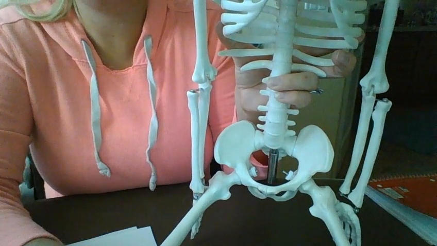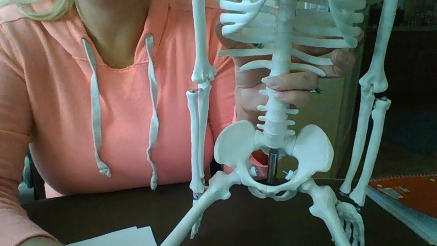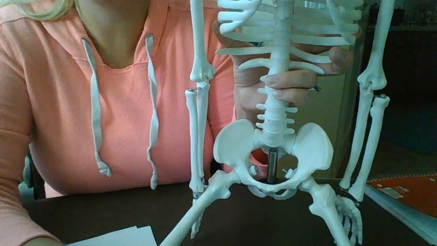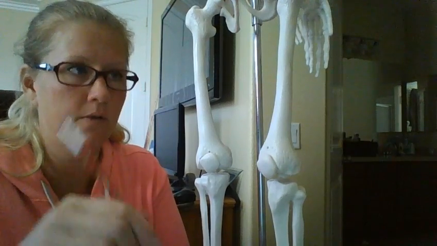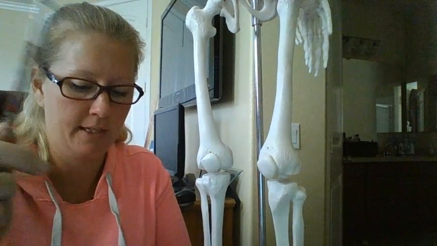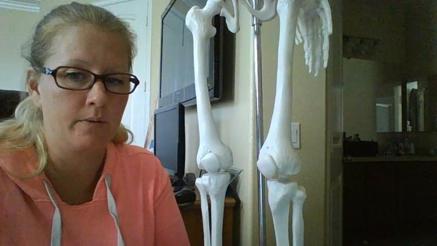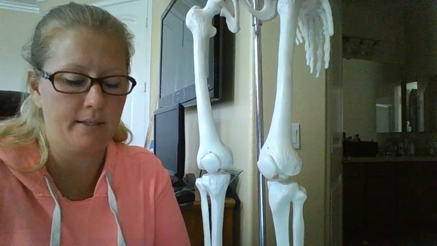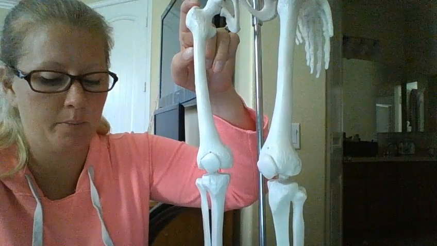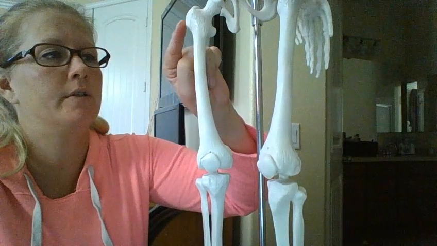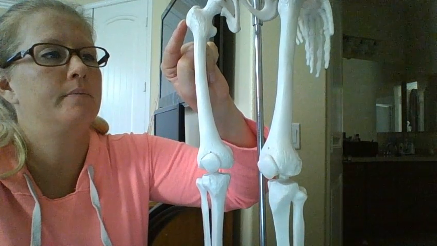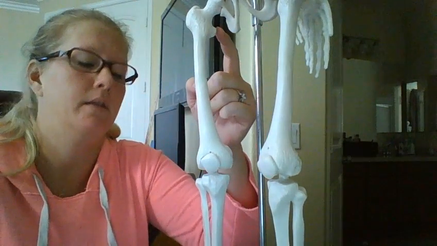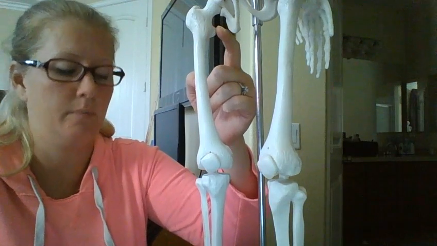And the next bone I will be going down to is the femur. So this is the femur bone, and this is also known as the strongest bone in the body. And the head of the femur is right here at the top. The greater trochanter is on the lateral side. The lesser trochanter is on the medial side.